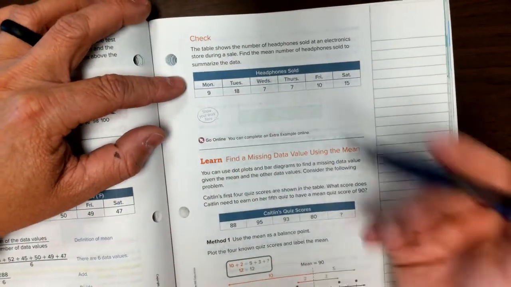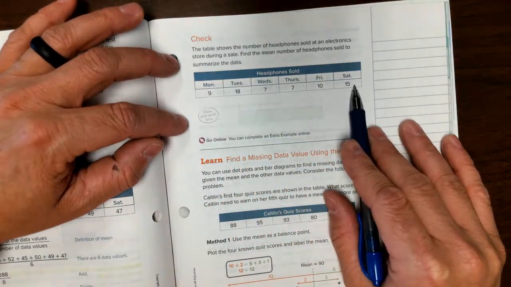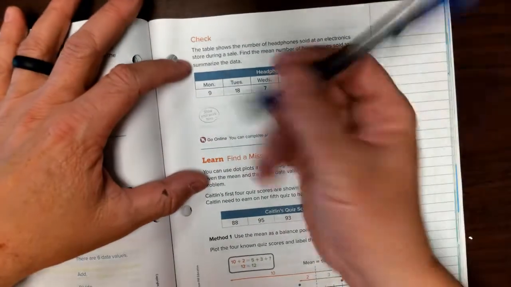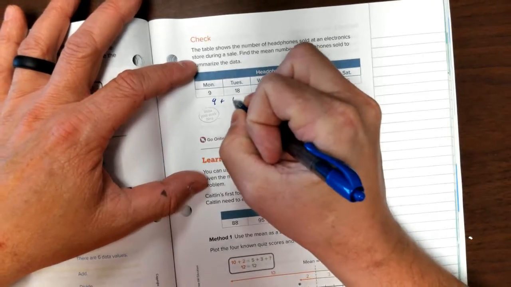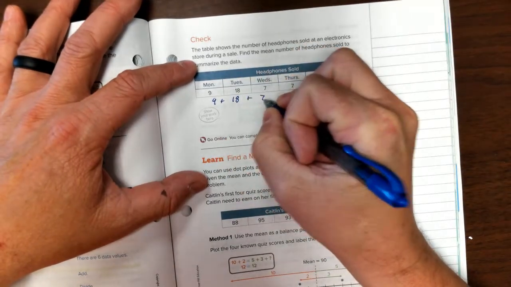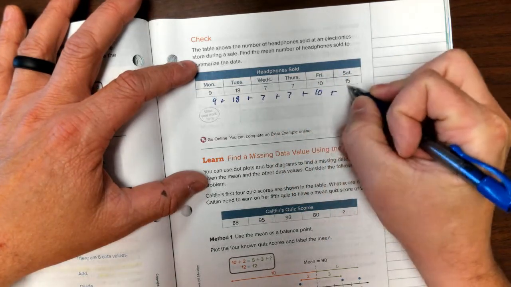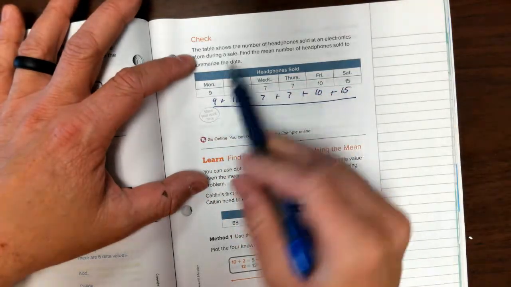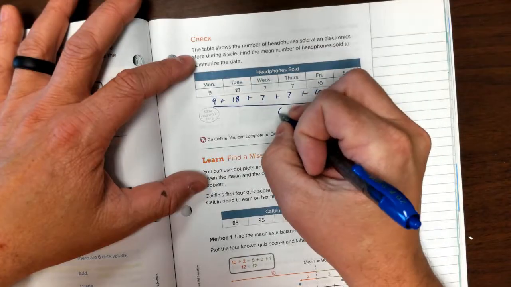Okay, so to find the mean, remember we're going to add all of these together and then divide by how many we added together. So we're going to do 9 plus 18 plus 7 plus 7 plus 10 plus 15, and we're going to divide that by how many data points? 1, 2, 3, 4, 5, 6.